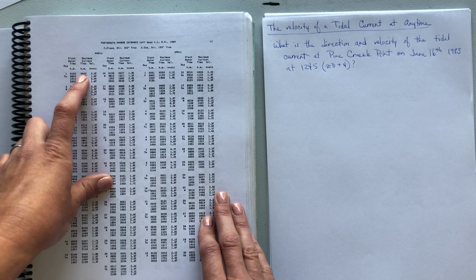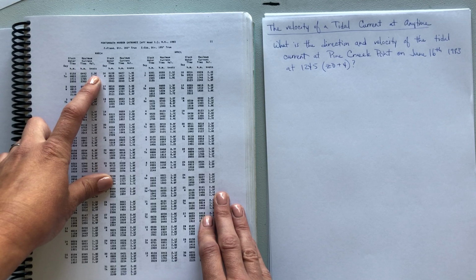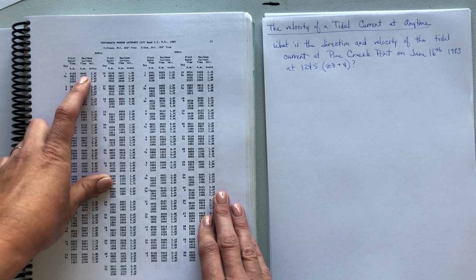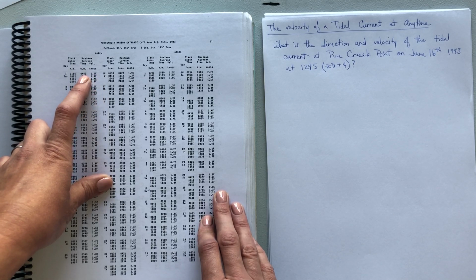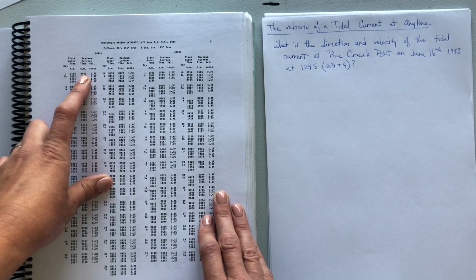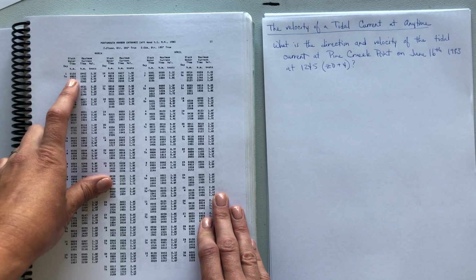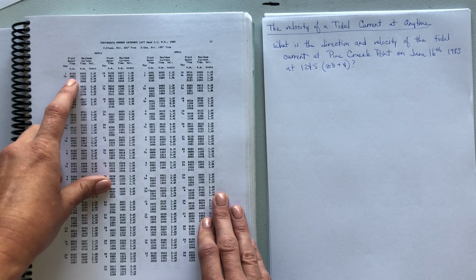The maximum velocity, which was at 04:42, was 2.3 knots, ebbing. After 4:42, it was still ebbing, right? It was ebbing all the way up until the next event, which occurs at 08:22, the next slack water time.